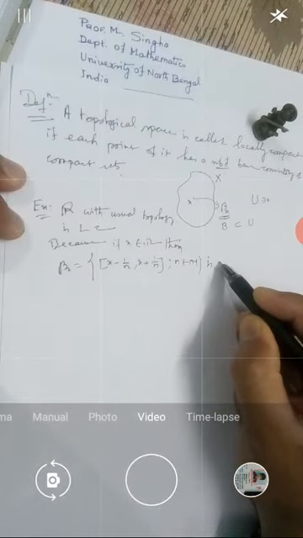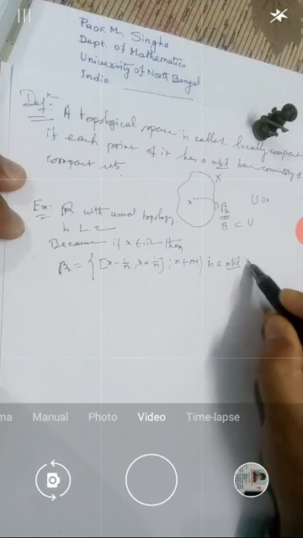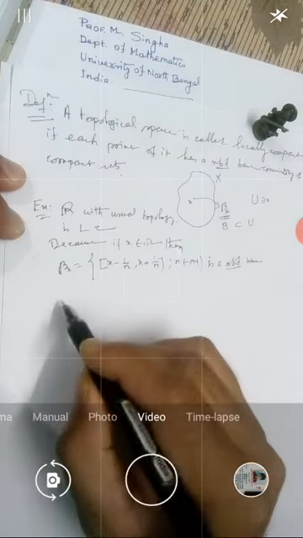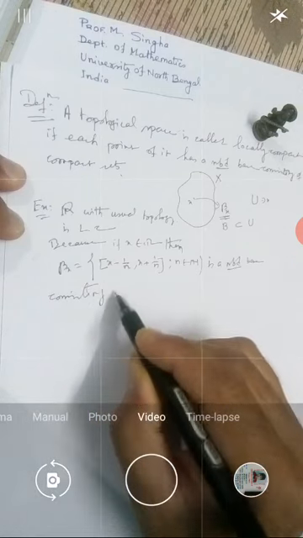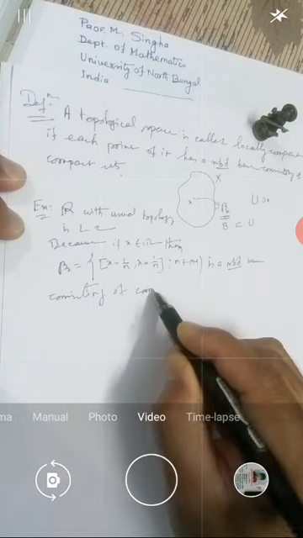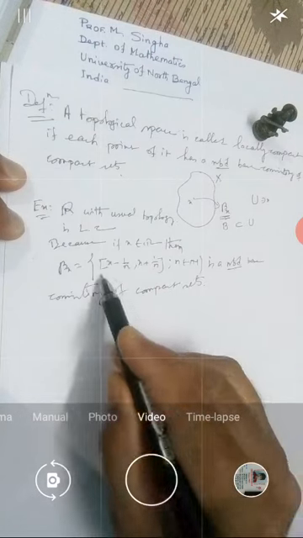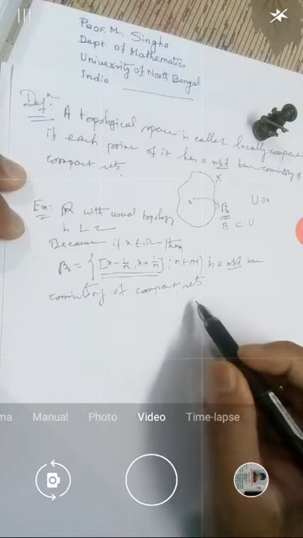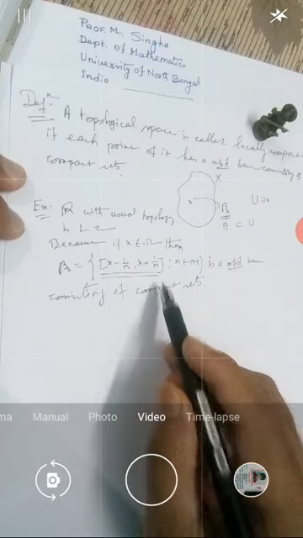This is a neighborhood base, you can check easily. This is a neighborhood base consisting of compact sets, because every member is compact, being a closed and bounded subset of R.